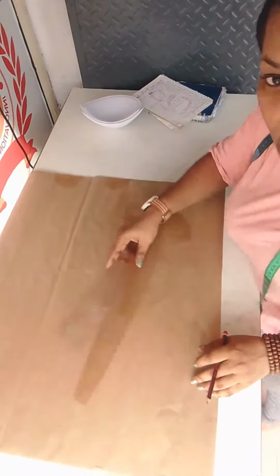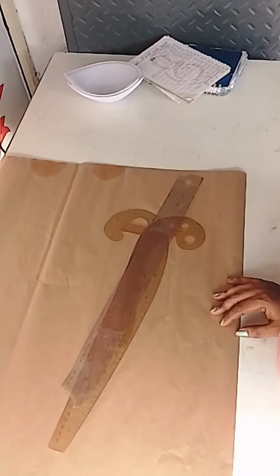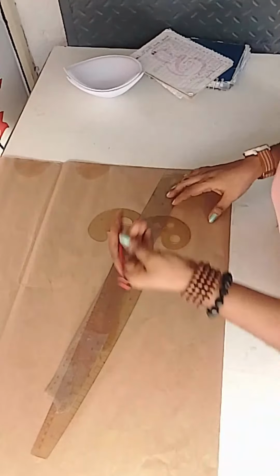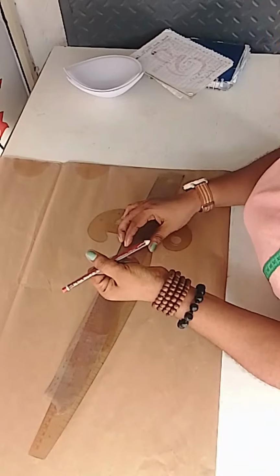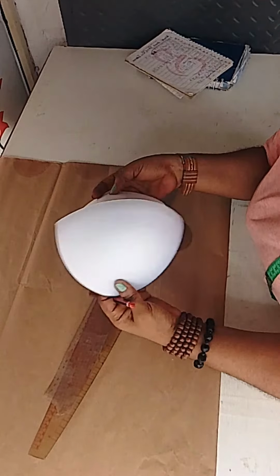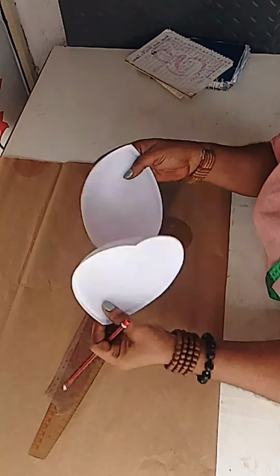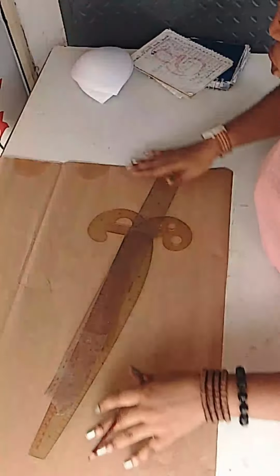So this is our pattern paper. We have our rulers, and then we have a pencil. This is the breast cup that we are going to be using for this project. We are using a breast cup for it. So we just go by drafting.